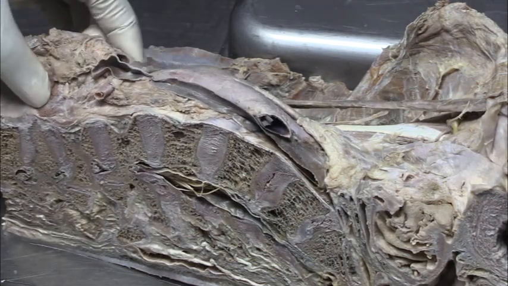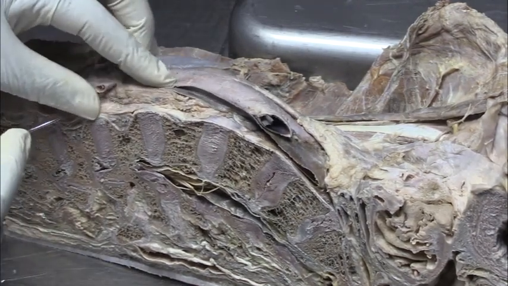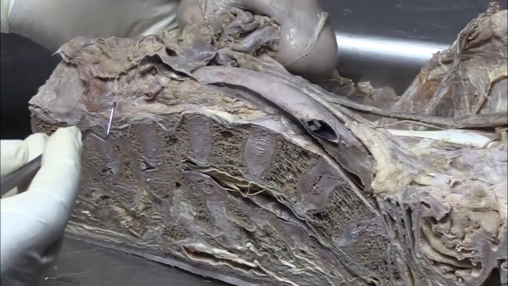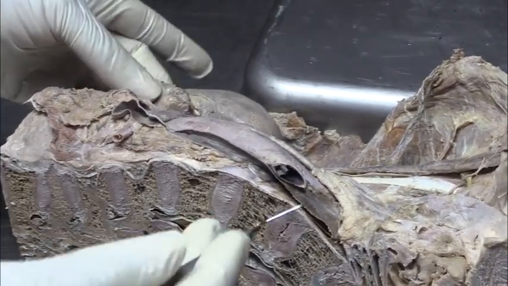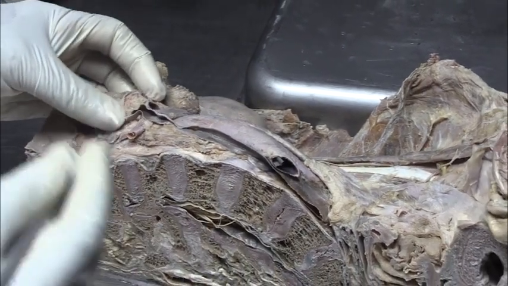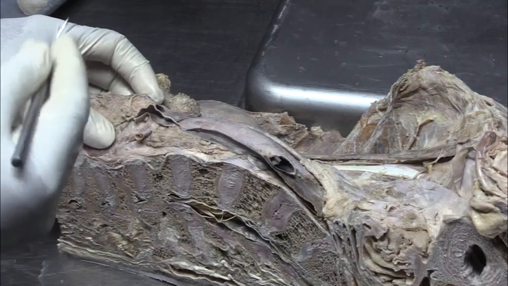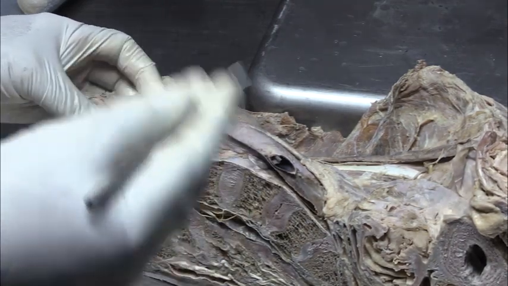Remember as well, in terms of cancers, nodes are very important. We use the presence of cancer in a node to tell us how far a disease has gone.